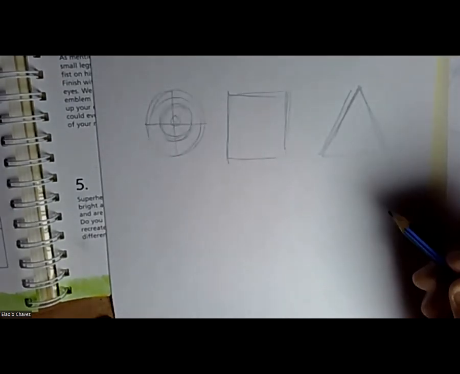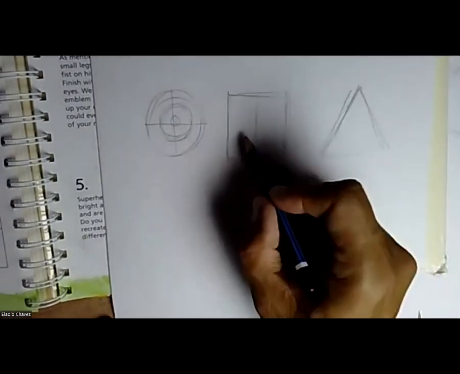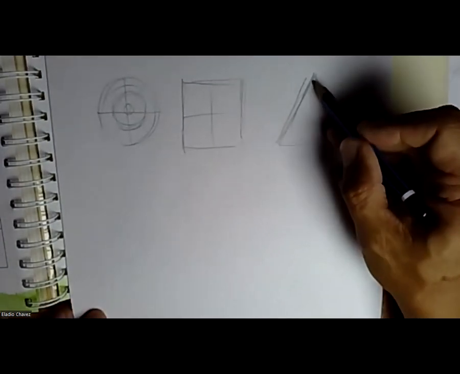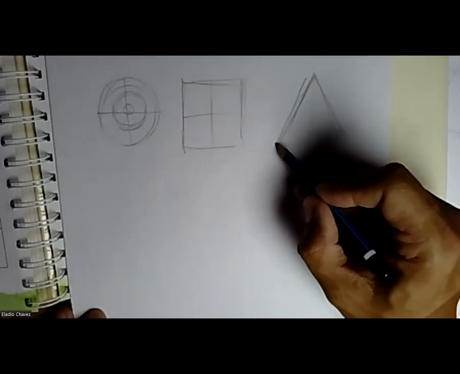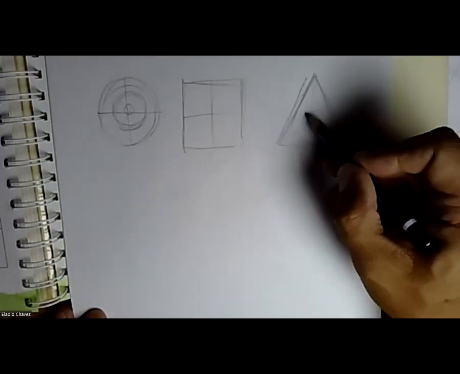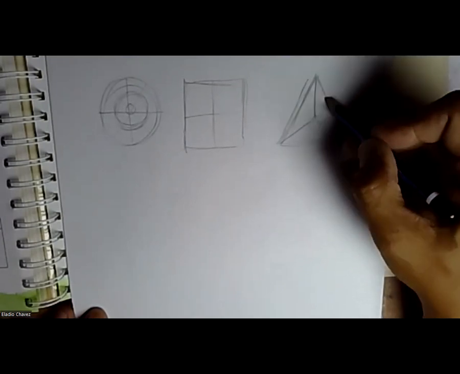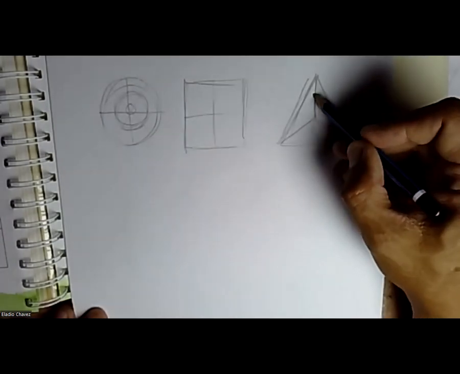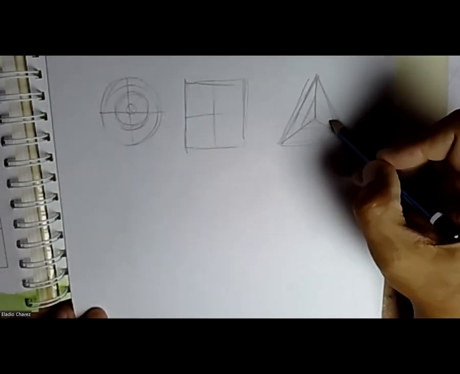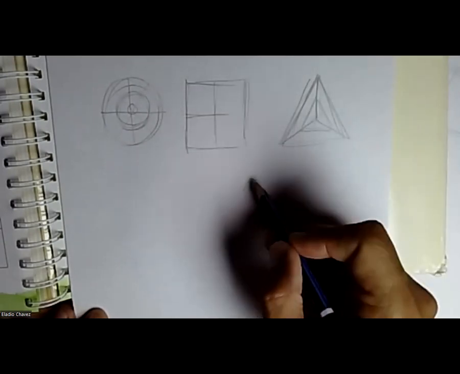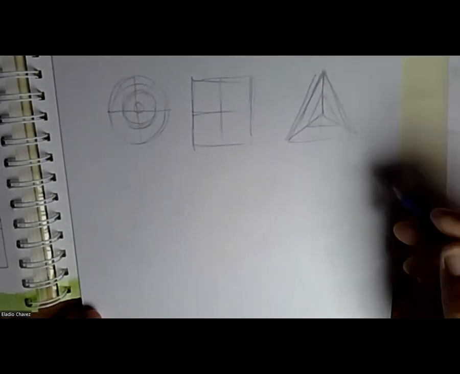Maybe a circle in the middle. The square can be broken down into smaller squares. And the triangle can probably be broken down a lot of different ways. You can break it down straight, across that way, and into different parts, right? It can also be concentric by doing another triangle inside that triangle. This helps with seeing the parts, and that really helps with form, breaking it into parts.